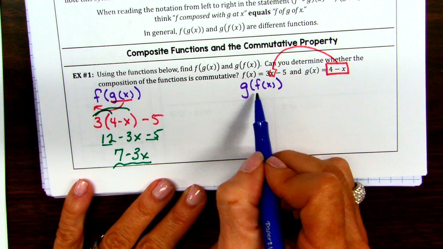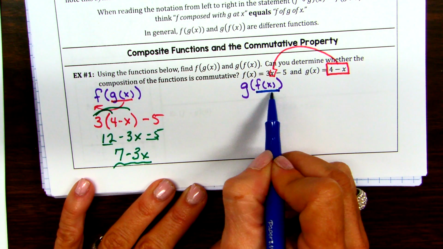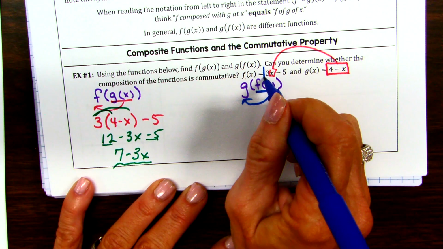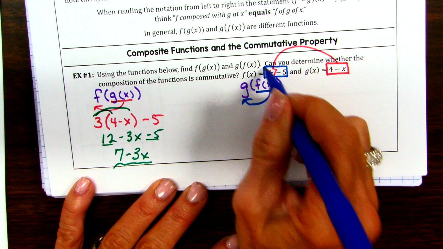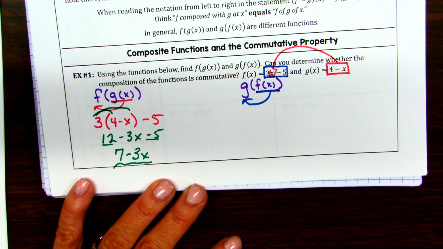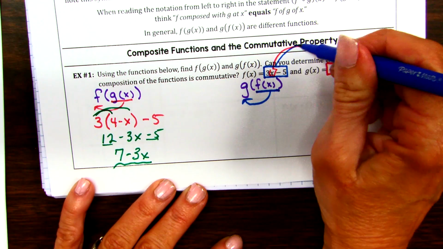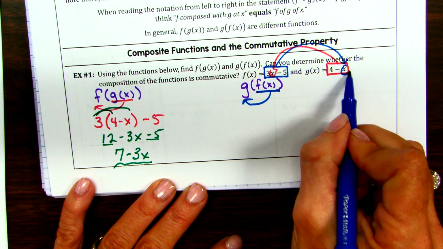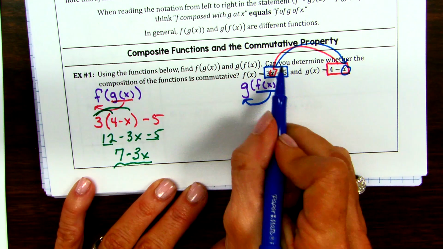Okay? So let's see how, even though it's the same two functions, the order changing will make a difference. So here we're going to take all of f of x and plug it in to g of x. I'm going to take this whole thing right here, f of x, and plug it in to the other equation. And of course, it's going to go in right here, right? I'm going to put this whole thing there.